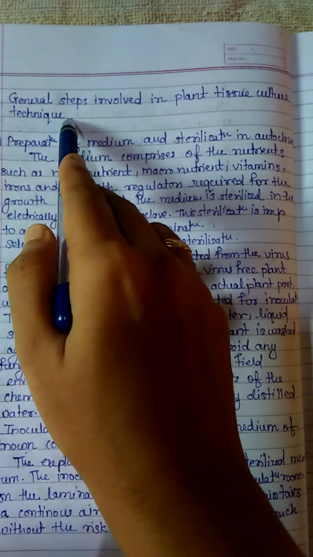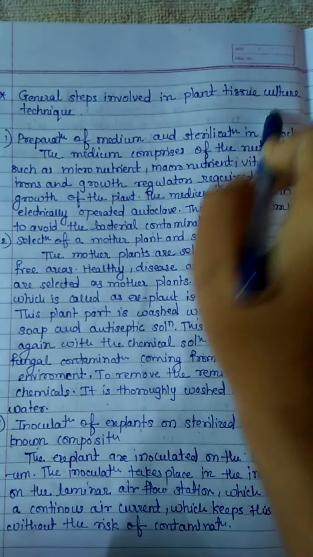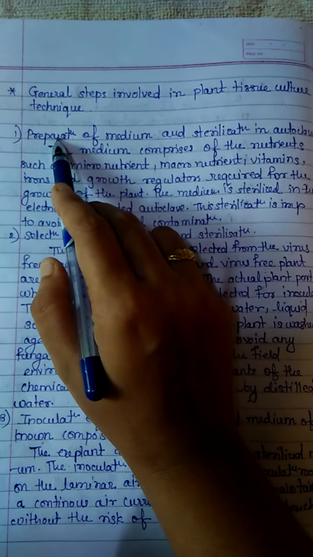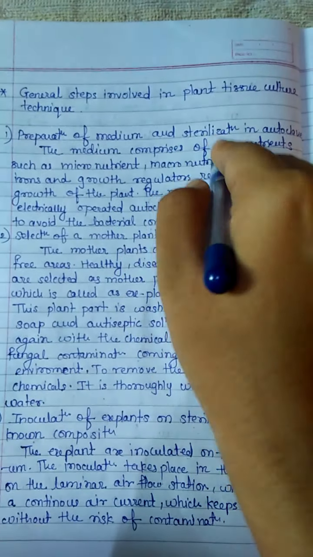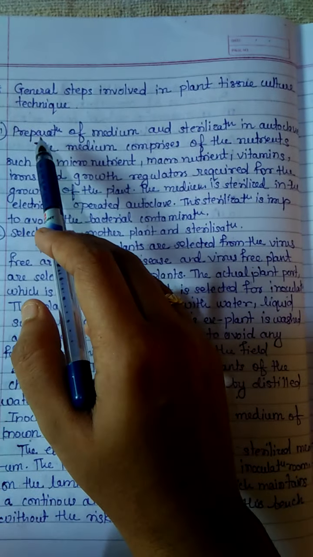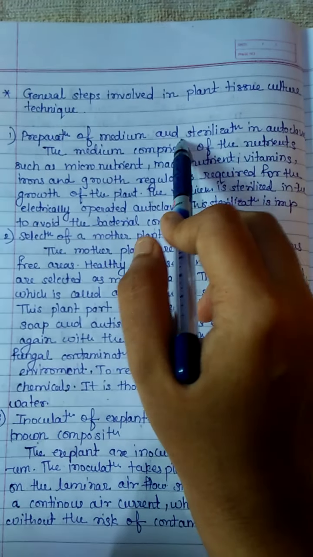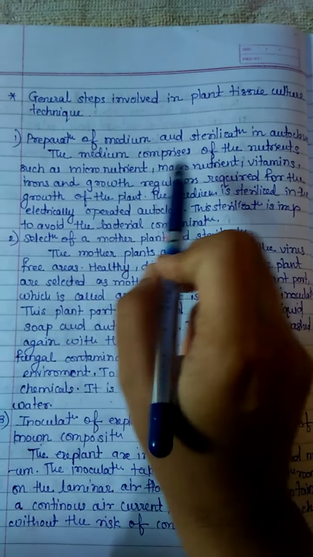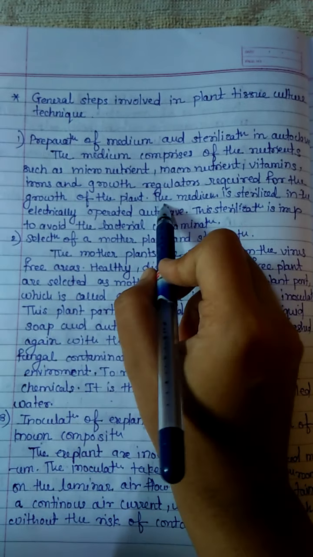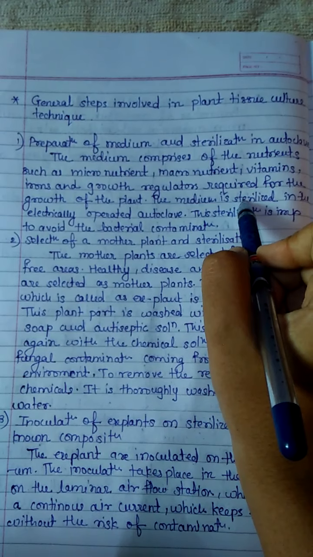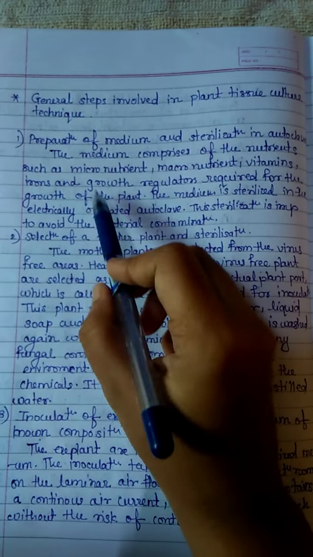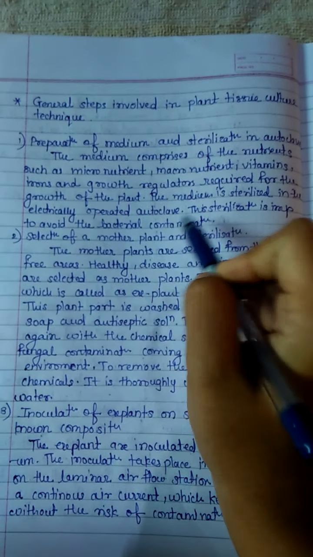Next point is general steps involved in plant tissue culture. There are some steps involved in this technique. The first step is preparation of medium and sterilization in an autoclave. The medium which we use as a culture medium should contain micronutrients, macronutrients, vitamins, iron, and growth regulators, which are required for the growth of the plant, and the medium should be sterilized. How can we sterilize? By using an electrically operated autoclave, and this sterilization is important to avoid bacterial contamination of the culture media.